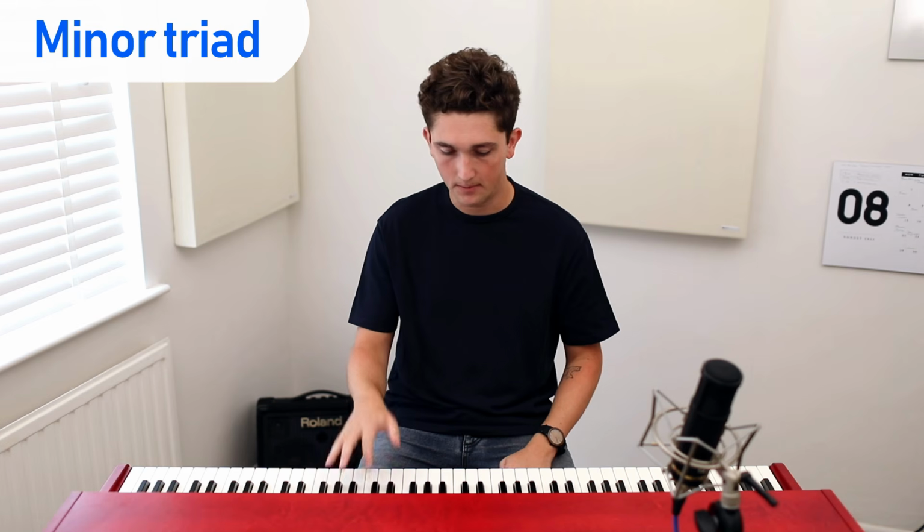So the next most common chord type that you'll encounter is the minor triad. And I think once again this is the sort of chord that is fairly simple to identify by ear, but let's have an example for it. And the example is this.